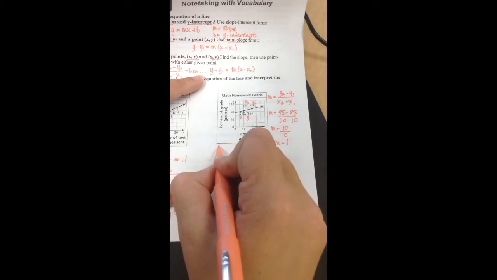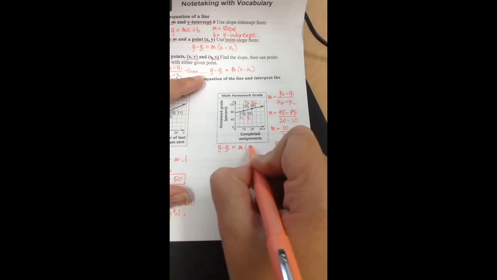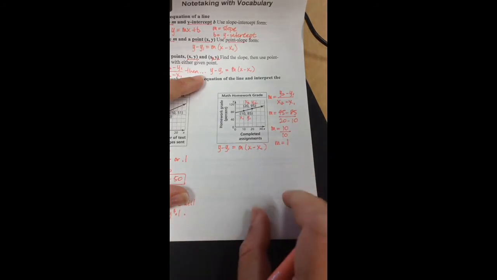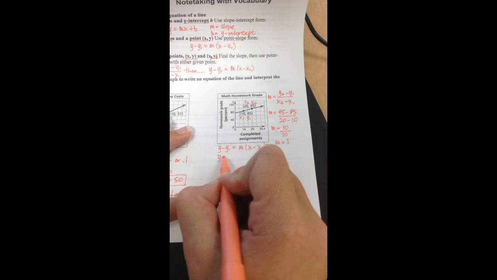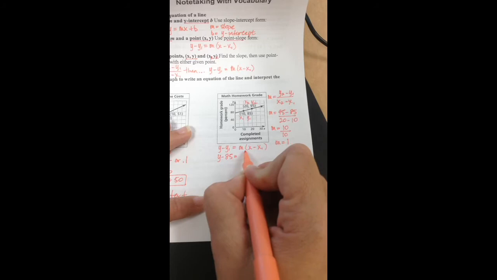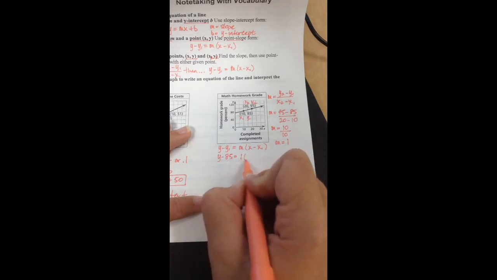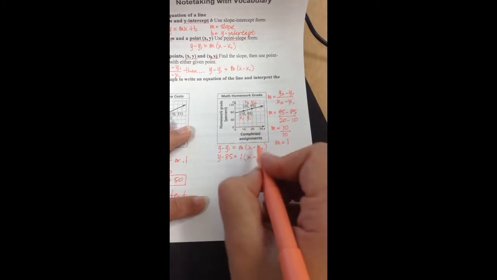So we have y minus y1 equals m times x minus x1. Okay, the point that you use can be either of these 2 points. It doesn't matter. Just pick one. I'm going to pick the ones we labeled x1 and y1. So I'll have y minus y1, which was 85, equals m, which we know is 1, times x minus x1. x1 was 10, and that's it.